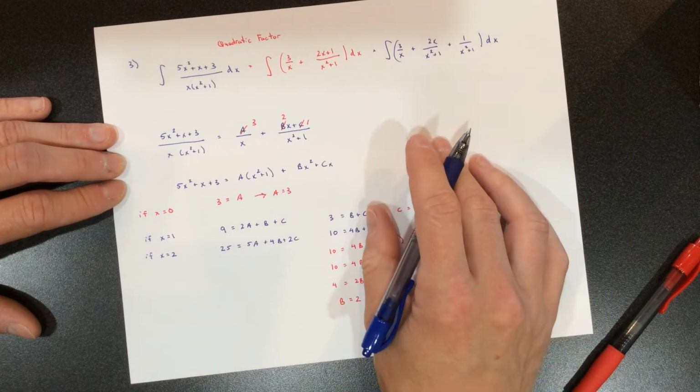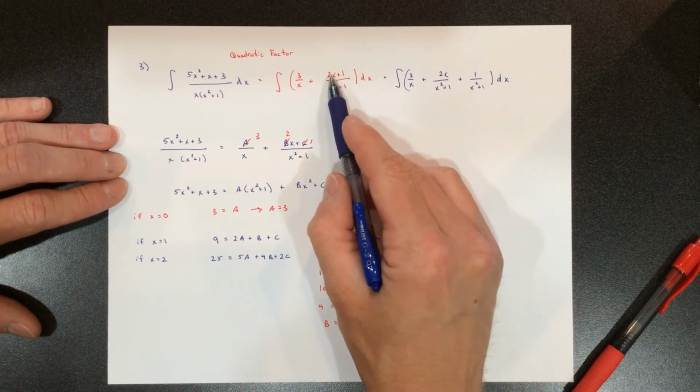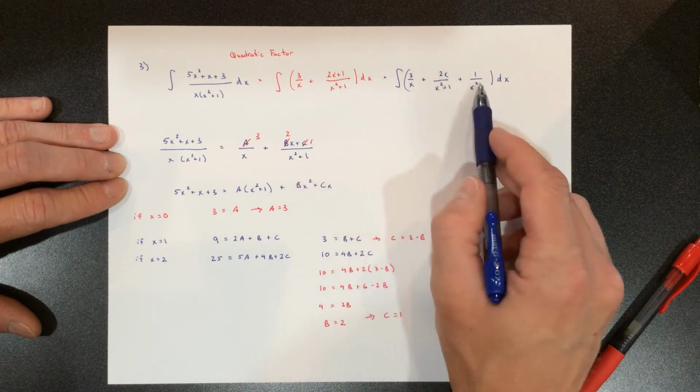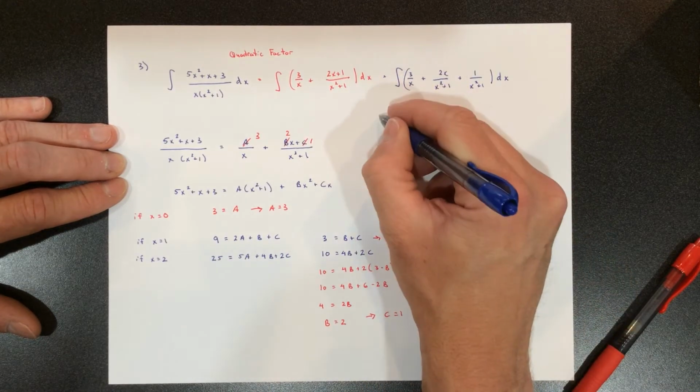And again, don't get lost in that algebra. That's not too bad. I just took this 2x plus 1 over this and wrote it as 2x over this plus 1 over that, right? I'm just separating the fractions. And now I can do these integrals.